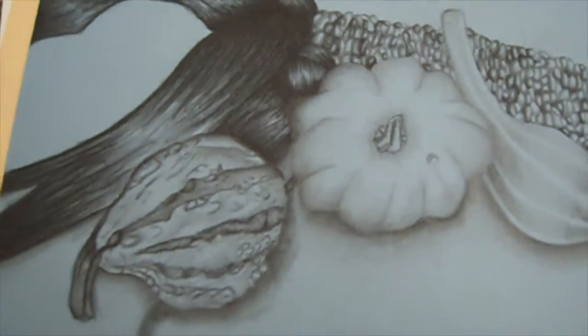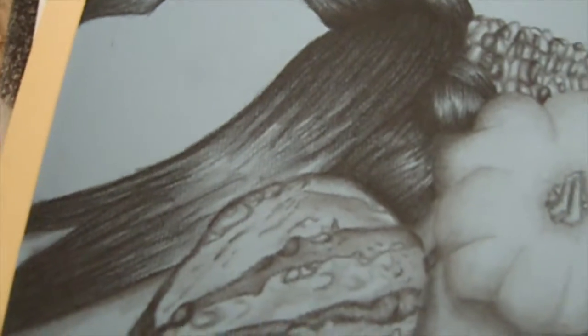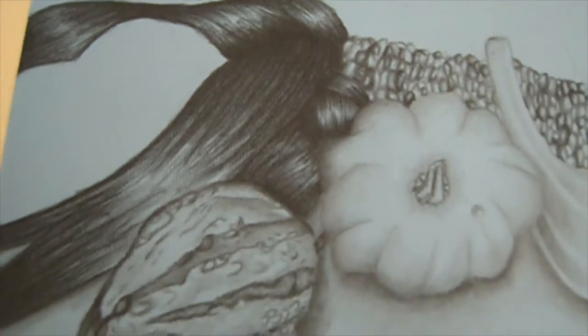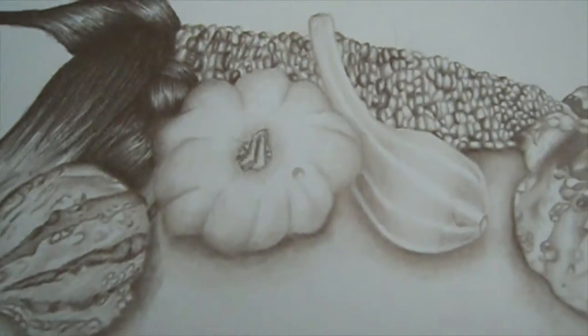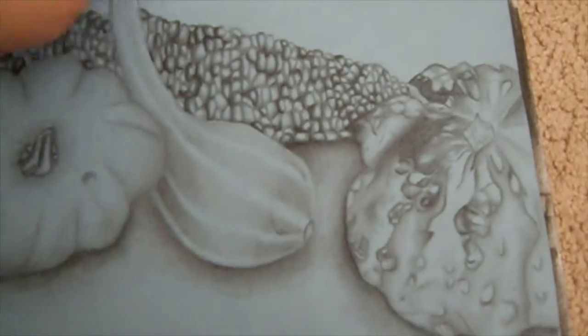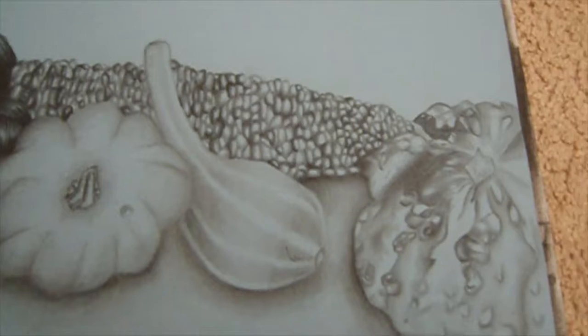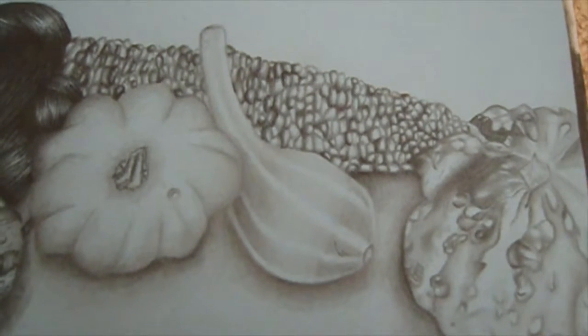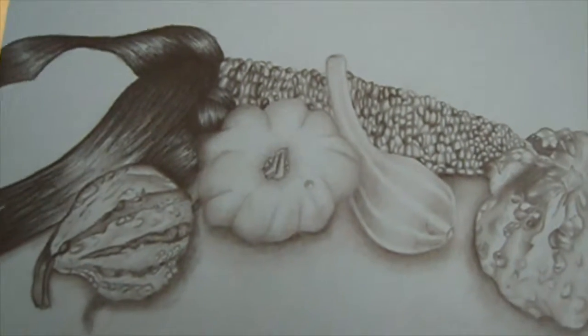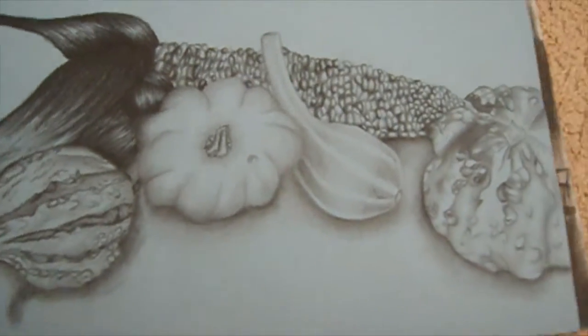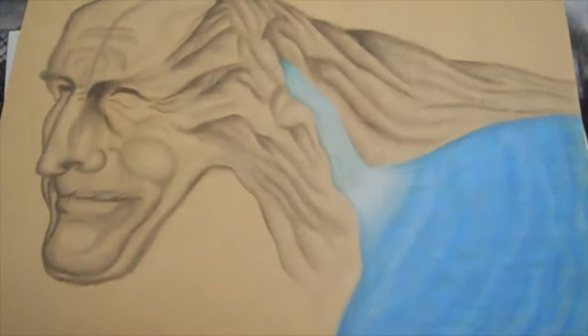This one was an assignment for drawing and painting, and again, all done in charcoal, no graphite, no nothing else. I think the one I like the most out of all these vegetables that I drew was the corn. I think I captured the highlights on that one really well.